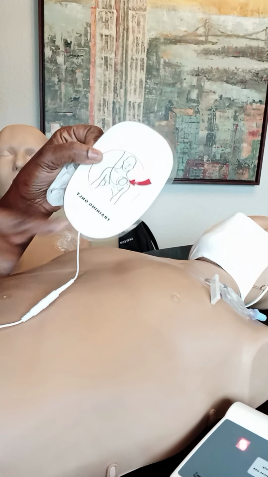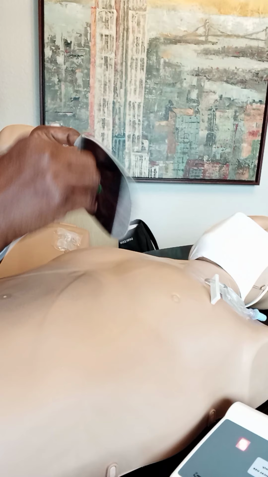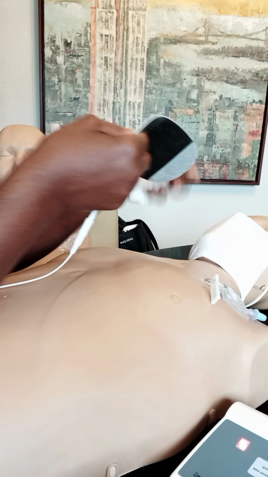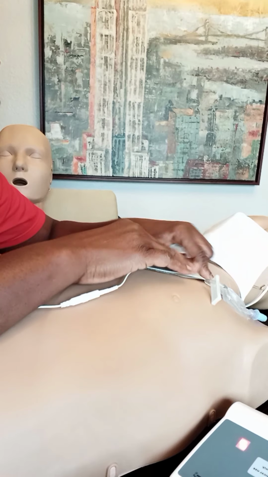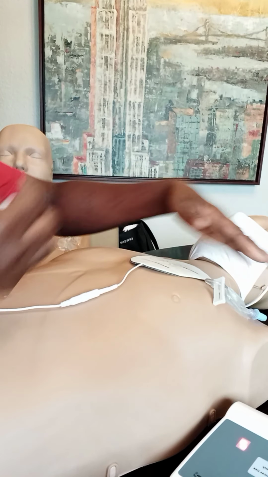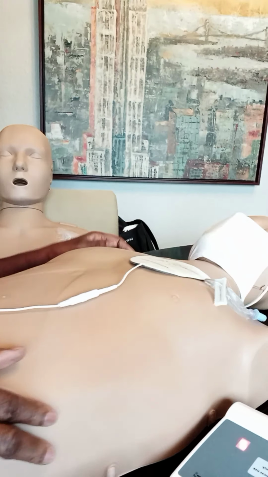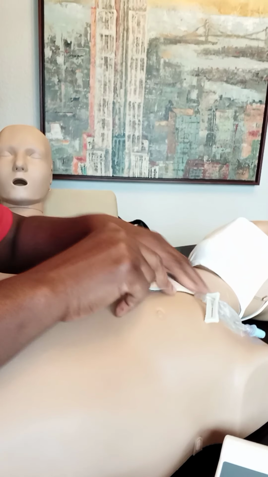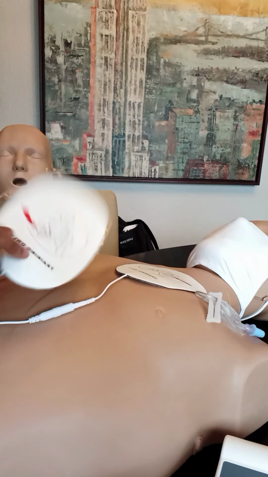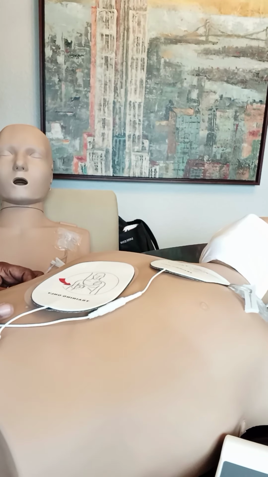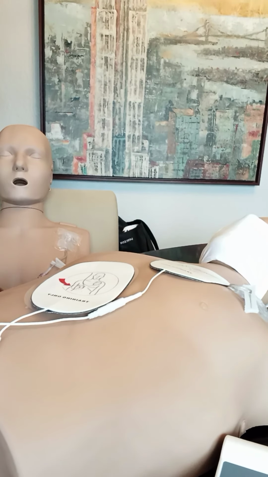This goes to the right side. Apply pads to patient's bare chest. Plug in pads connector next to flashing light. Right next to the catheter. Otherwise, it would be where? Probably over here a little bit closer. Apply pads, plug in connector, making sure that it sticks correctly. This is going to the left side, the left lower side. But I have my medicine patch there, right? So I'm going to remove it.